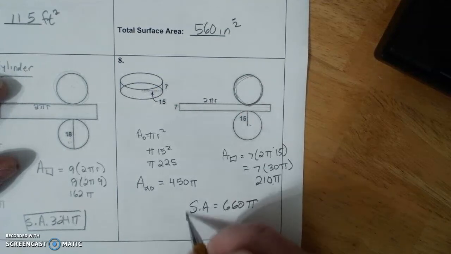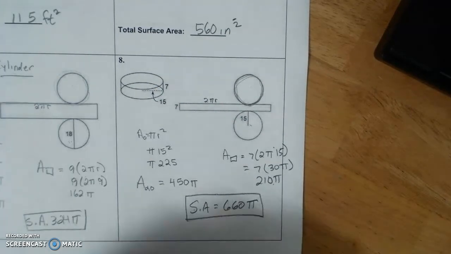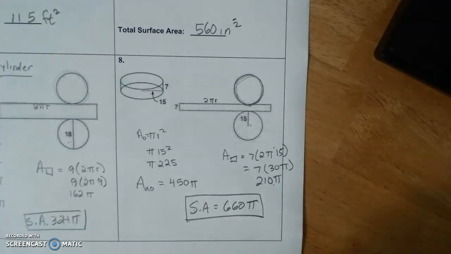660 pi. Biggest concept on cylinders is that the length of the rectangle is the circumference of the circle. They're one and the same.